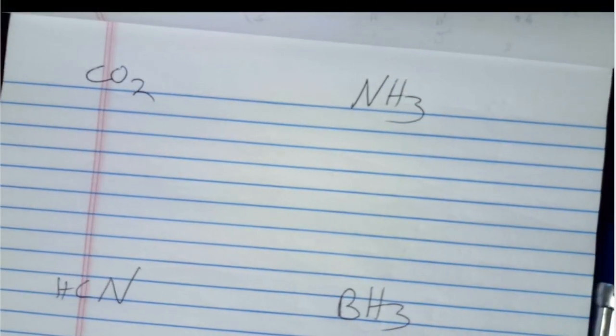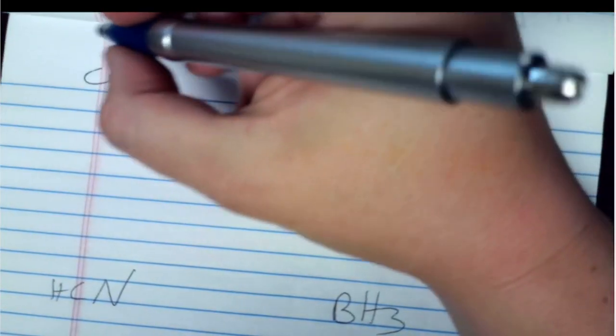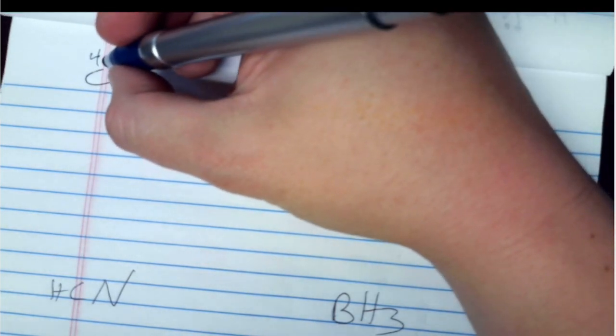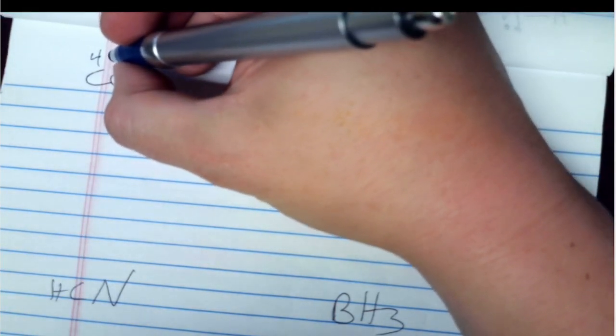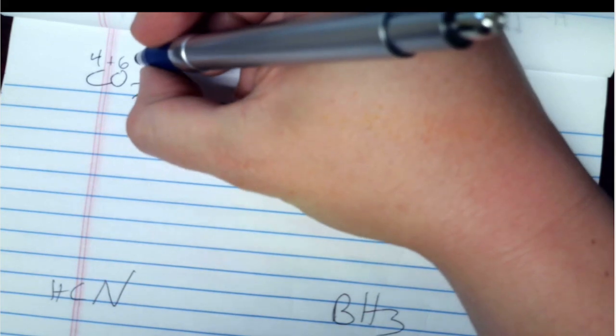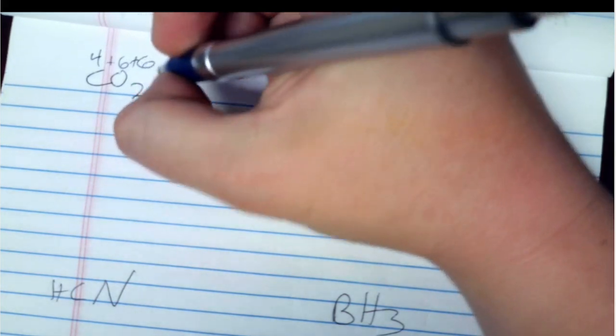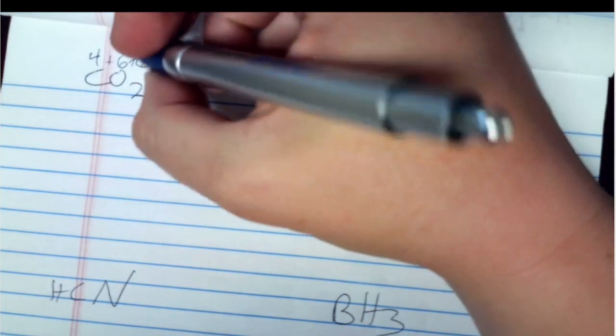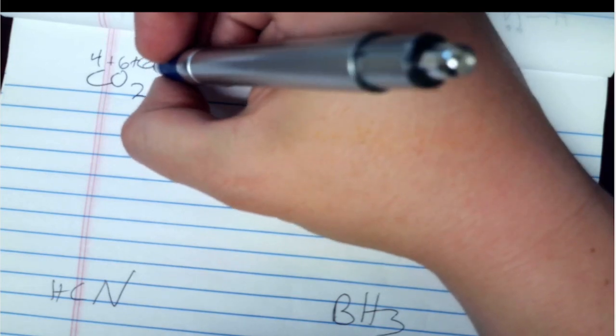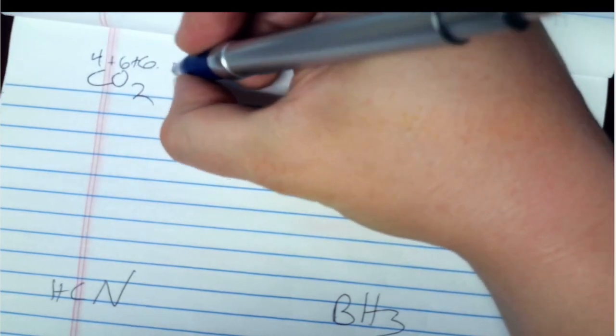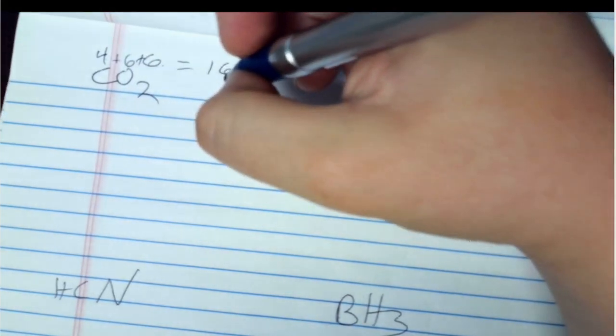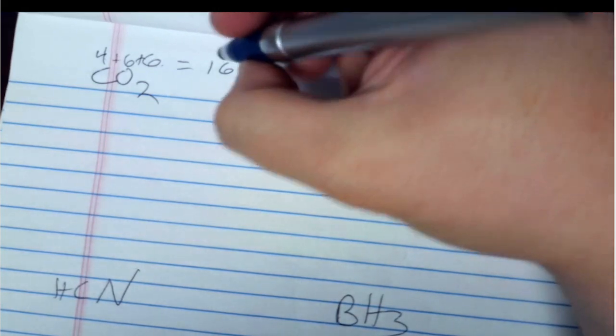Step 1, as always, is add up our number of electrons. Carbon has 4. It is group 4. Oxygen has 6. It's group 6. There are 2 oxygens. So how many total electrons? 6 plus 6 is 12. 12 plus 4 is 16. Okay, 16 valence electrons.